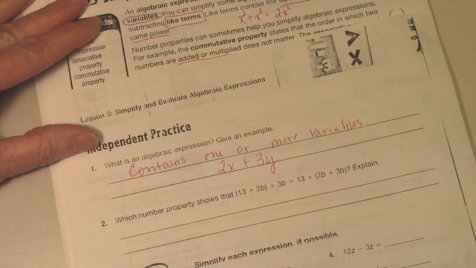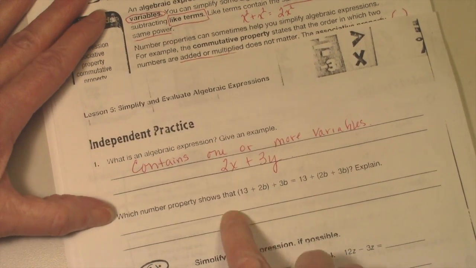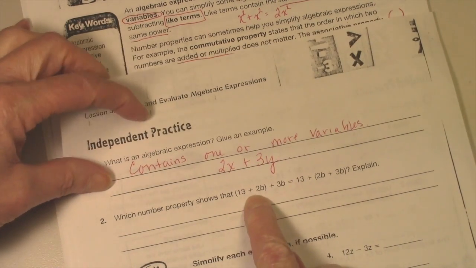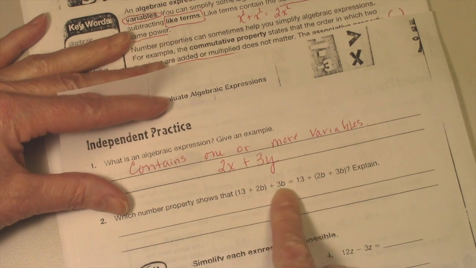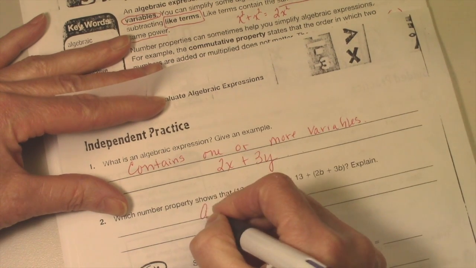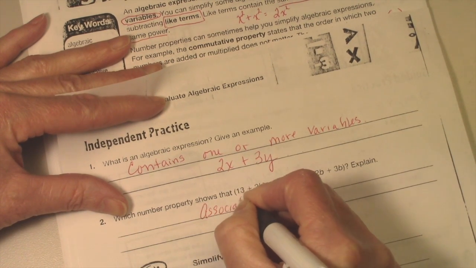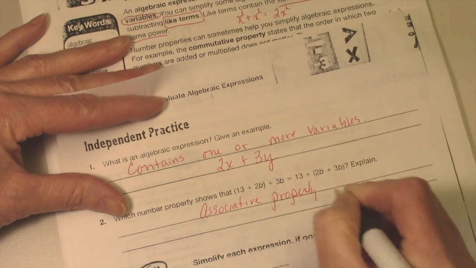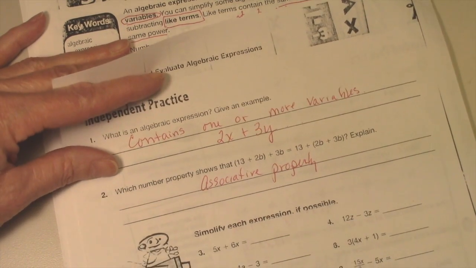There's an algebraic expression. Which number property shows here and explain? So we just move the grouping symbols, right? The associative, right? So this is associative, because we have grouping symbols and it did not change the operation.